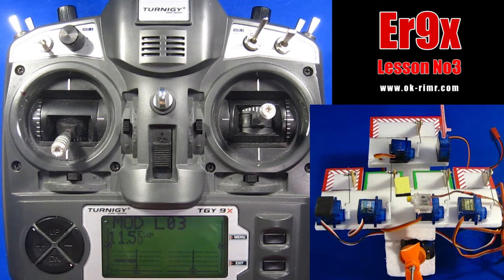So, and in the next lesson 04 we will make some flaps. We will connect these flaps and we will make some practice about flaps using a 4 servos wing. Okay, see you later.